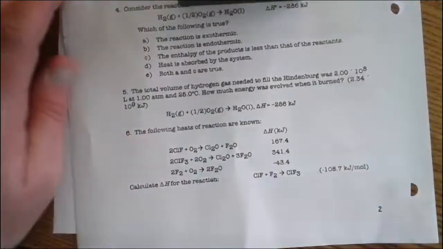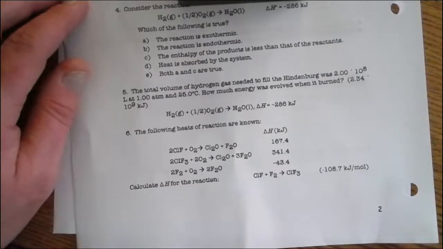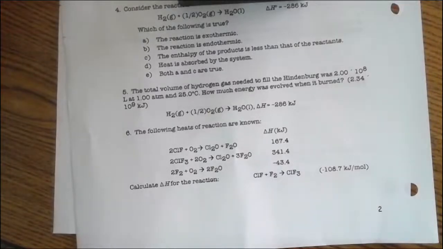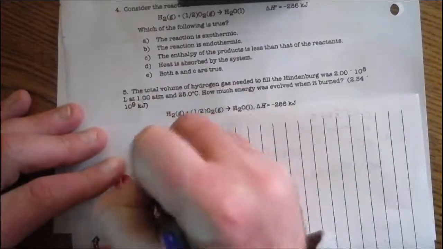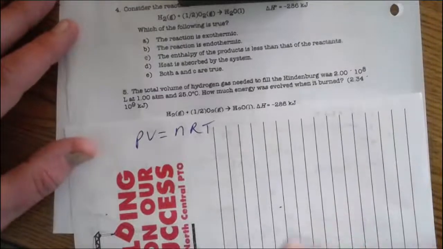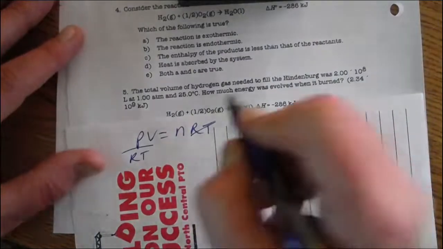Is there any way we can get the number of moles with pressure, temperature, and volume? It's a formula we love. What is it? Pressure, temperature, volume, and moles. It is PV equals nRT. Which of those is moles? N. So we want to rearrange this equation to solve for n. We'll divide both sides by R and T.